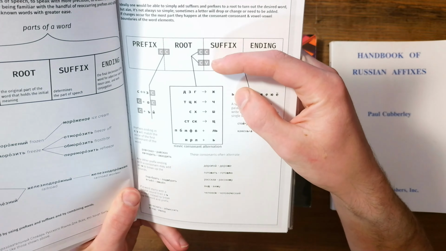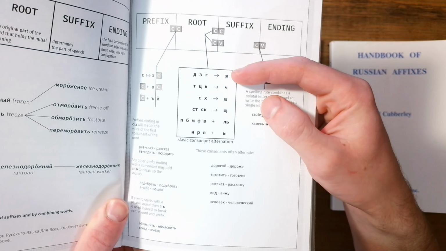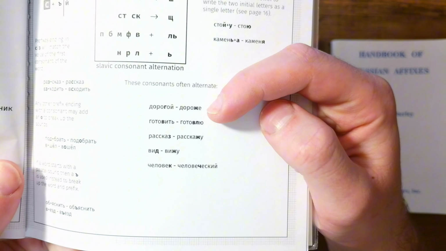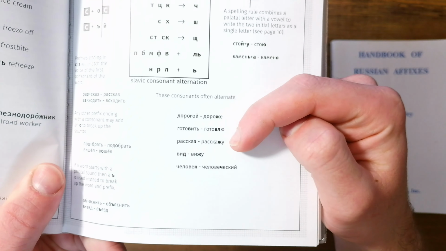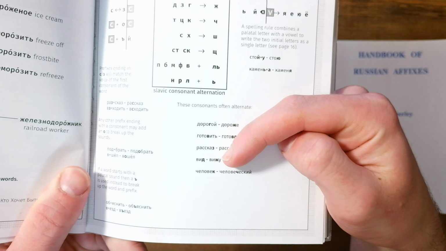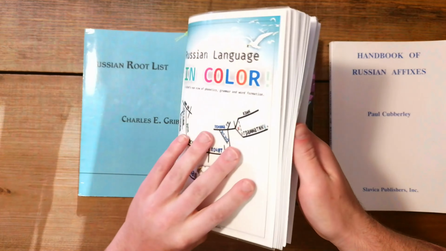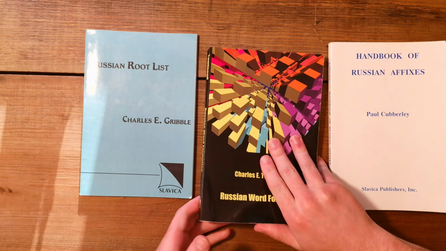This is where the last consonant of a root will change or alternate with another consonant. For example, дорогой, дороже, готовить, готовлю, рассказ, расскажу, вид, вижу, человек, человеческий. That is the main thing to start with.